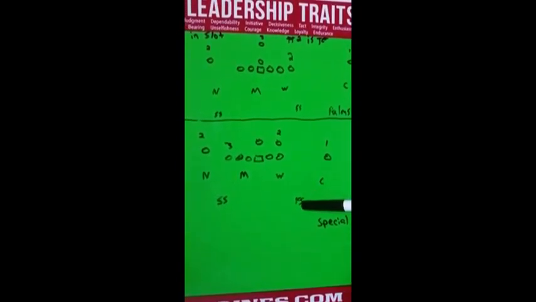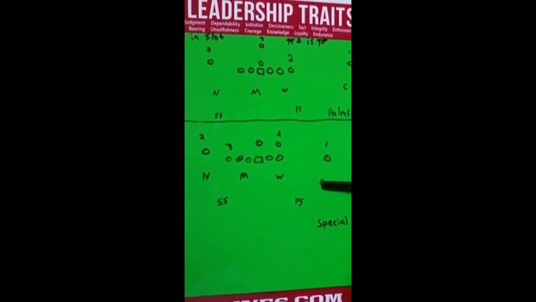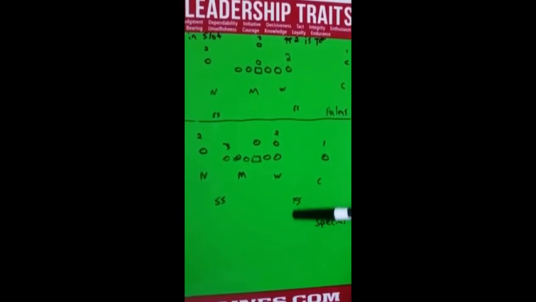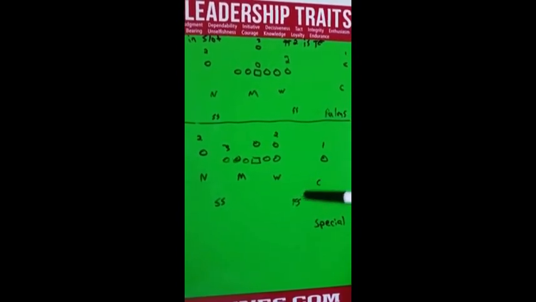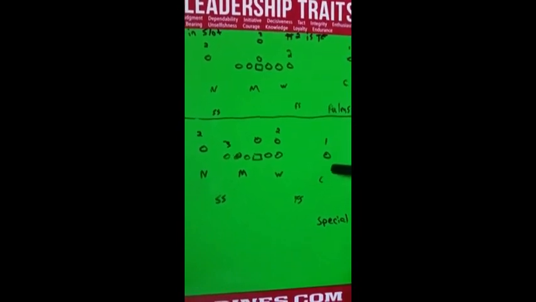You may want to put this guy in like an outside third and put him in a cloud flat or a hard flat. Whatever your heart's desire, you can, if you call cover 4 palms, and on the single receiver side, you have a lot of flexibility in terms of hot routes and defensive adjustments you can make over here. It really is up to you.